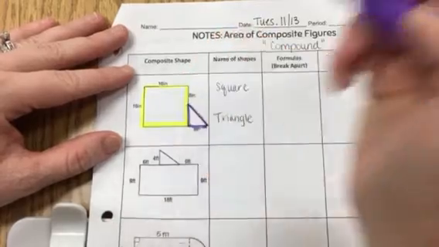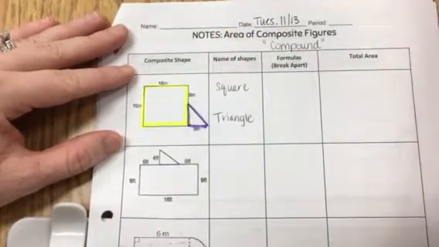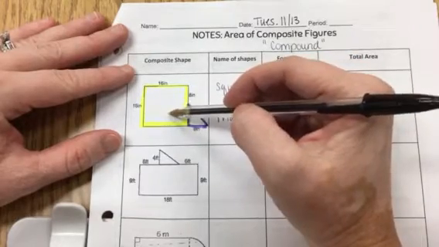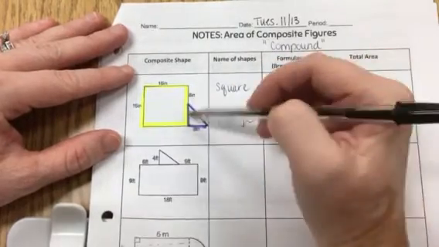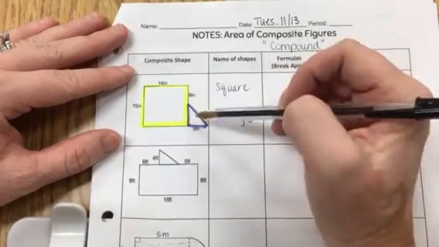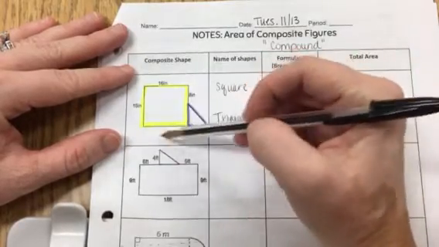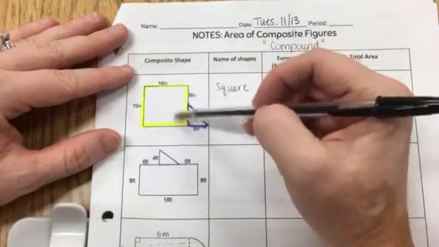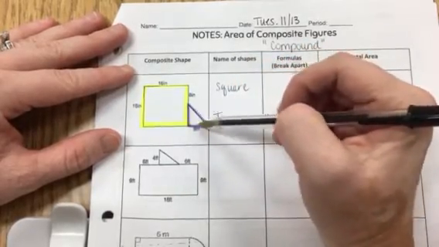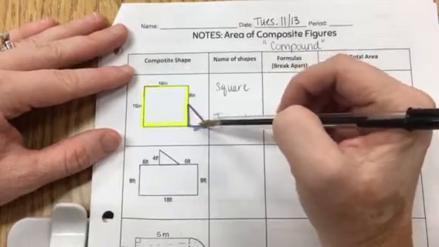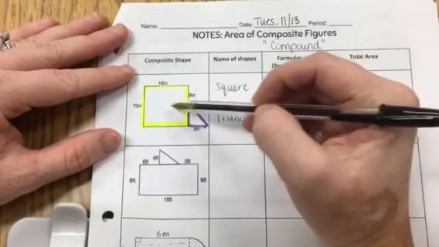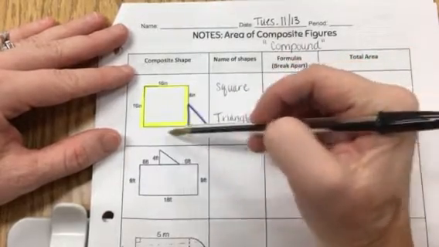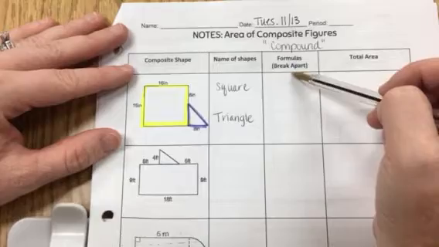You always want to pay attention to, are the shapes overlapping in any way? Like, is the triangle inside of the square? Is the square inside of the triangle? If they're not overlapping, then that means you're combining all of this. For example, if you were covering your backyard in grass, this is all your grass area. If you had one little section that stuck out, you would also want grass here. But you would break it apart into a square and a triangle to try to figure out this weird shaped yard.